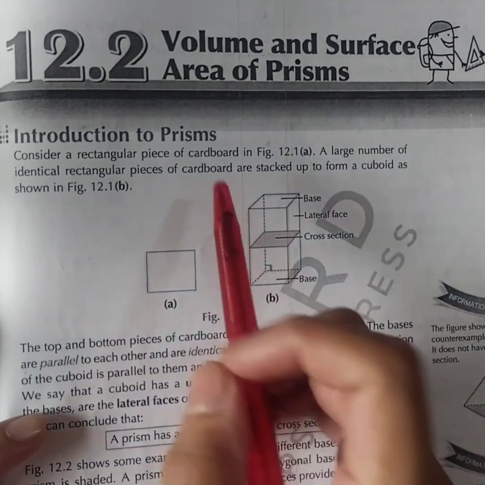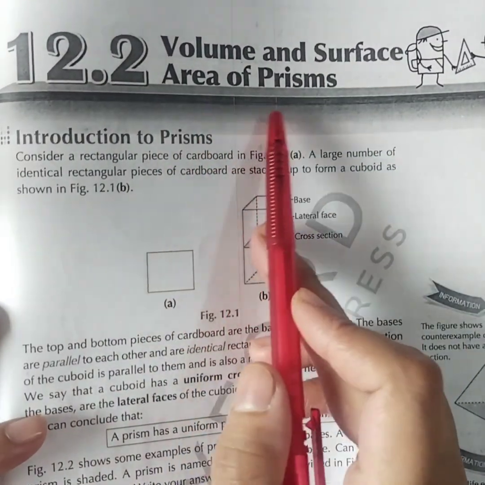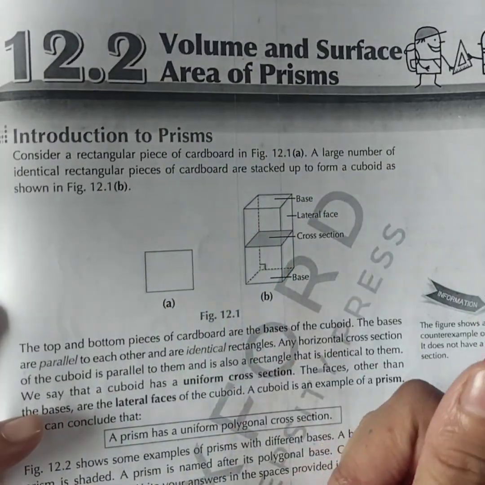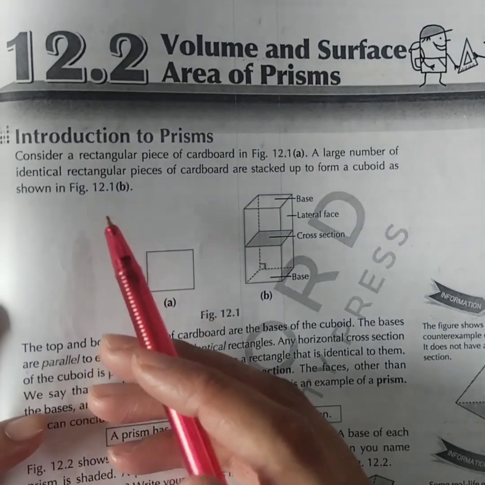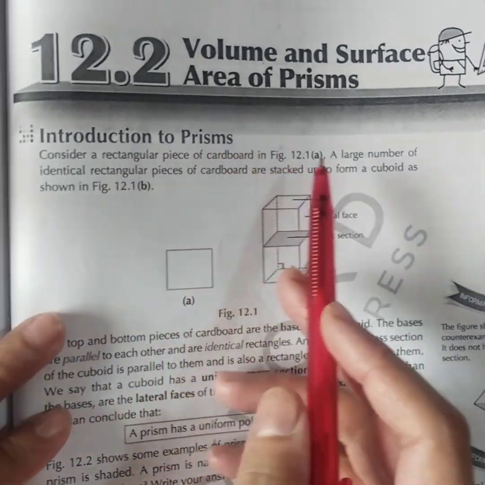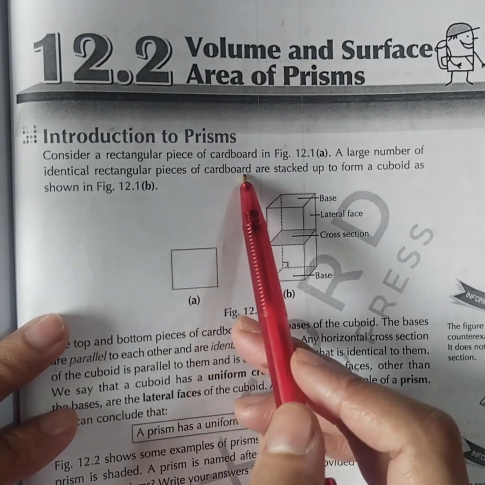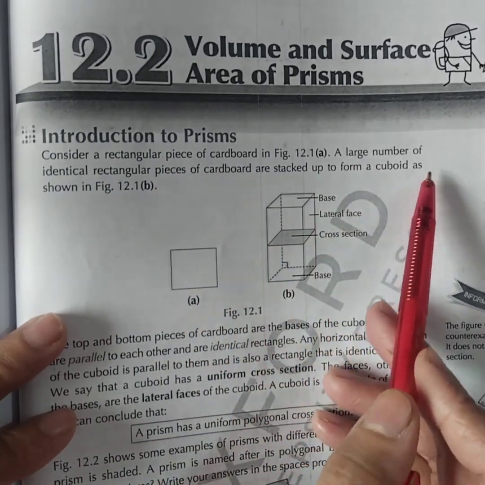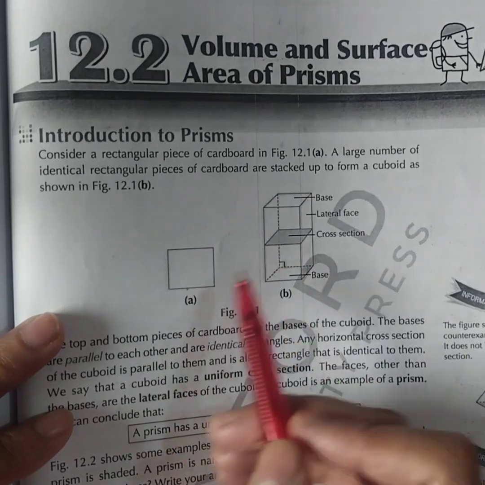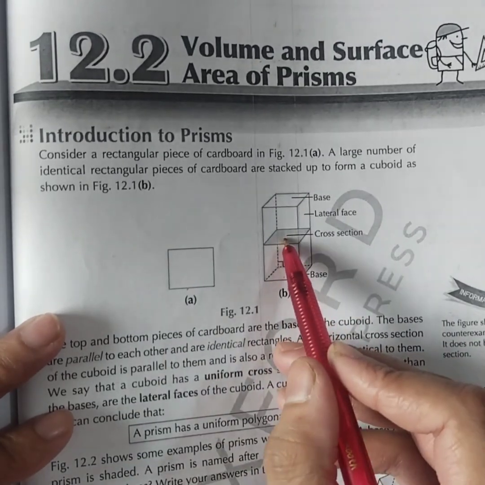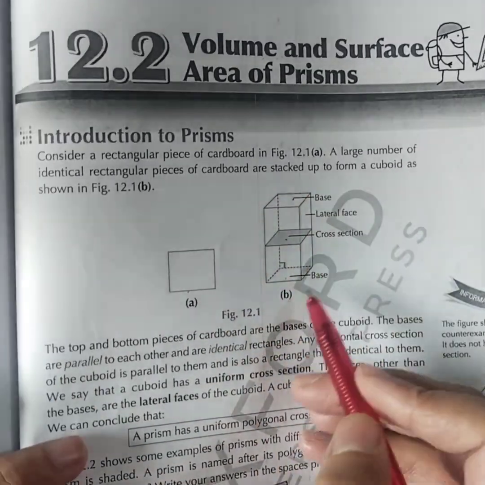Our next topic is volume and surface area of prism. First of all, here is an introduction of prism. Consider a rectangular piece of cardboard. A large number of identical rectangular pieces of cardboard are stacked up to form a cuboid as shown in figure B. This is a rectangle. When you stack rectangle above rectangle above rectangle, it becomes a stack.